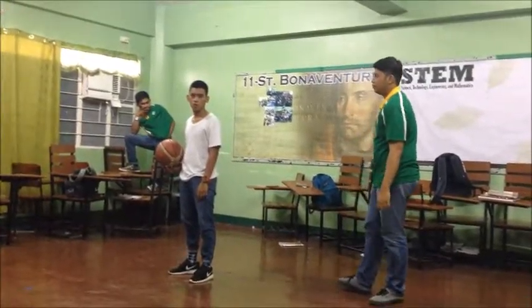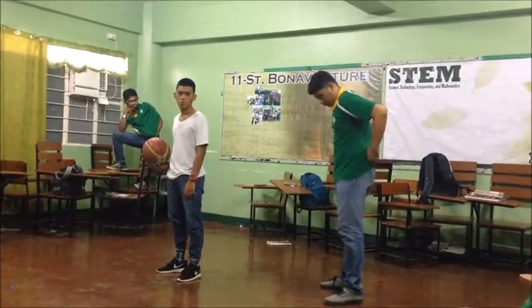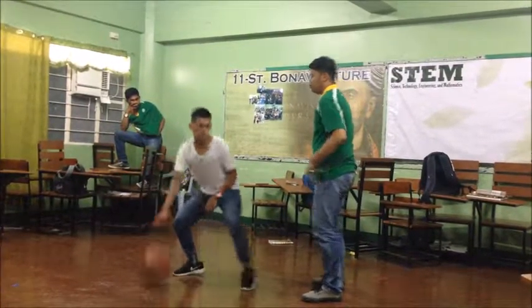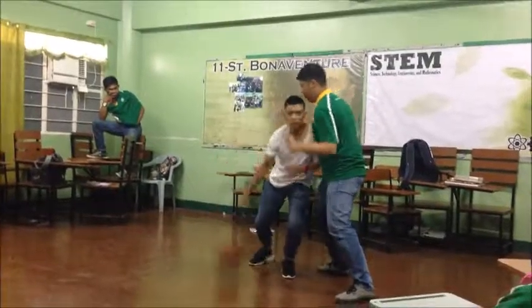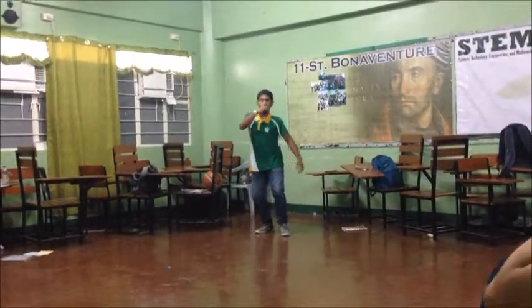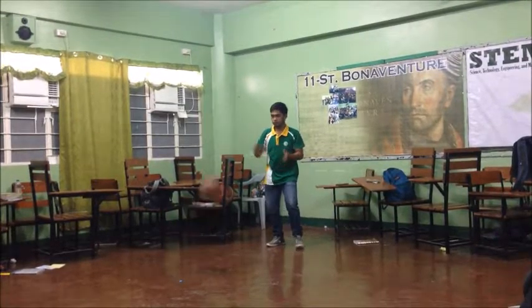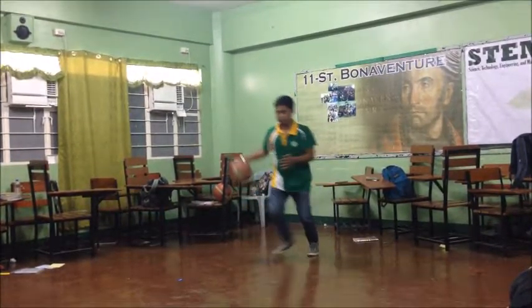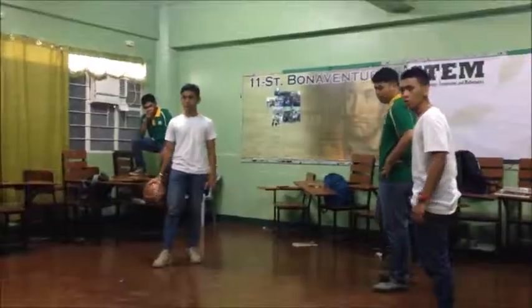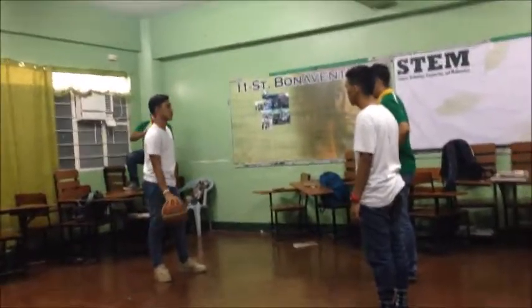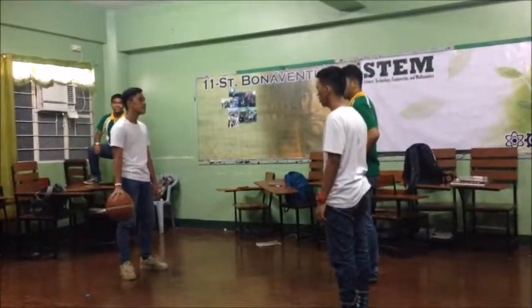Defense. Not allowing the team in possession of the ball to shoot at the certain basket. Double dribble. A violation when the player has stopped dribbling and then starts dribbling again. Double team. A defensive tactic of using two players to guard the man with the ball.